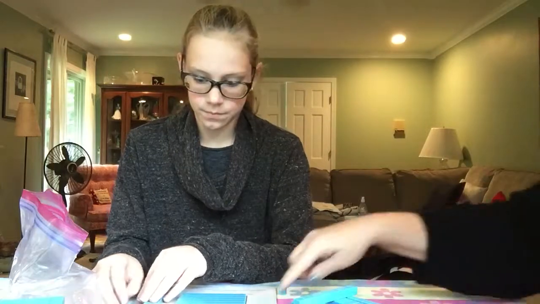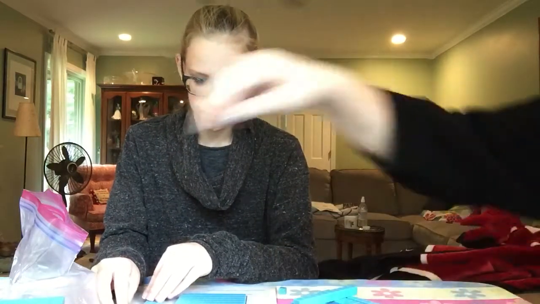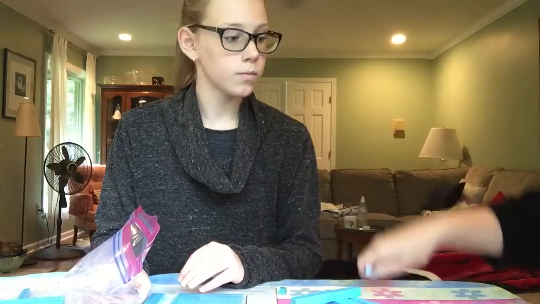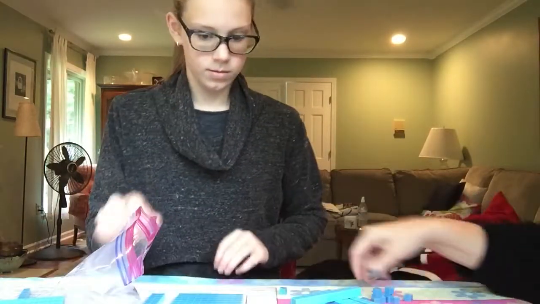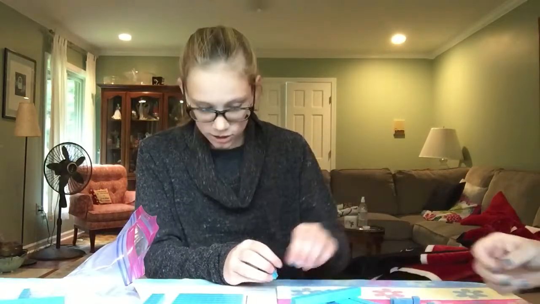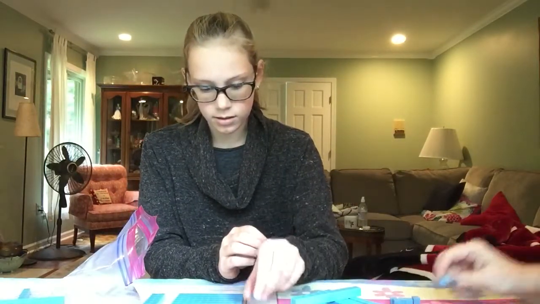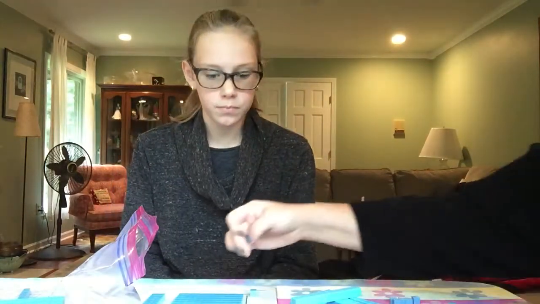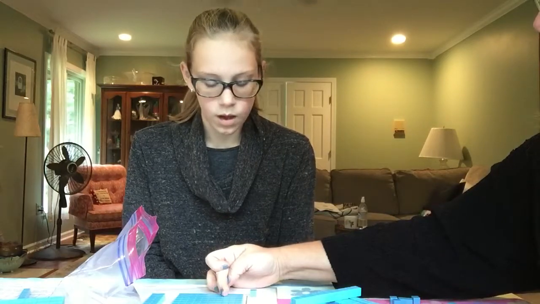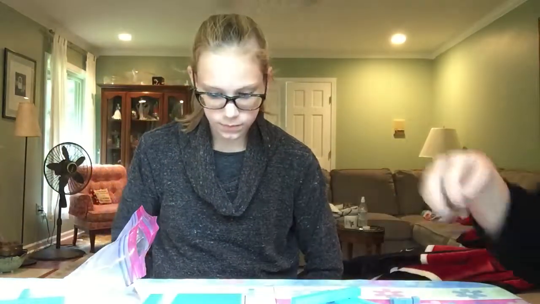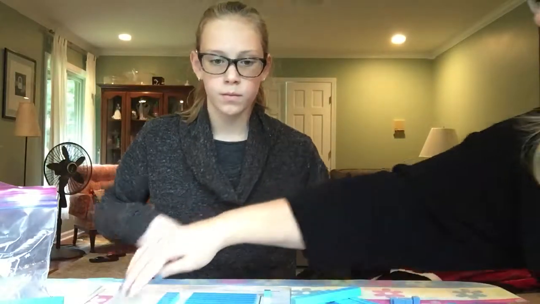And what about here? What do you put on this side? Oh, 2 cubes. So this is showing 122. Good.